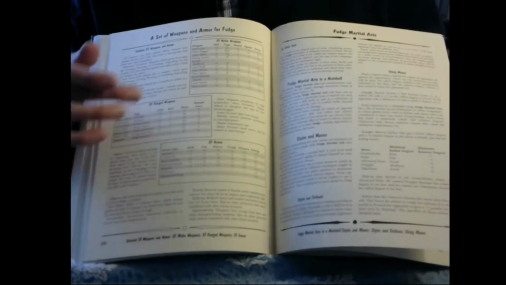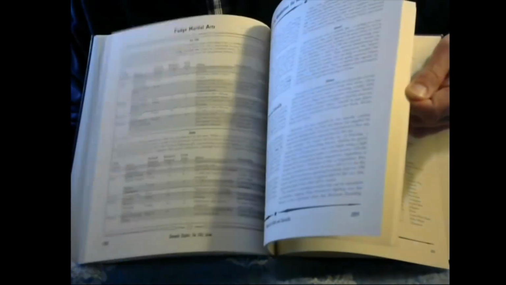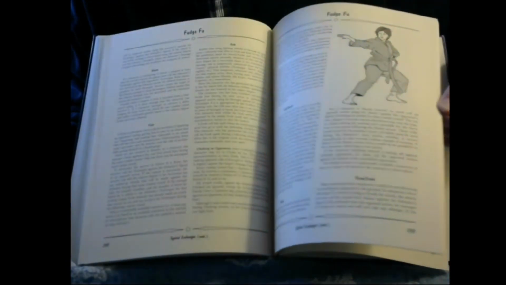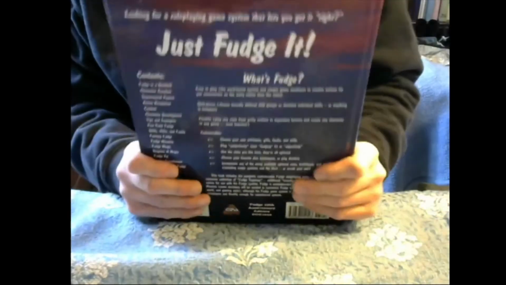Weapons and armor. And like I said, I'm not going to get into everything. Martial arts options, if you want to do a martial arts type game. Fudge Fu, which I guess is, again, Kung Fu. So there's a couple different martial arts systems. And then they give you some combat tables and a really nice character sheet here at the end for you. So that's a look at the book.